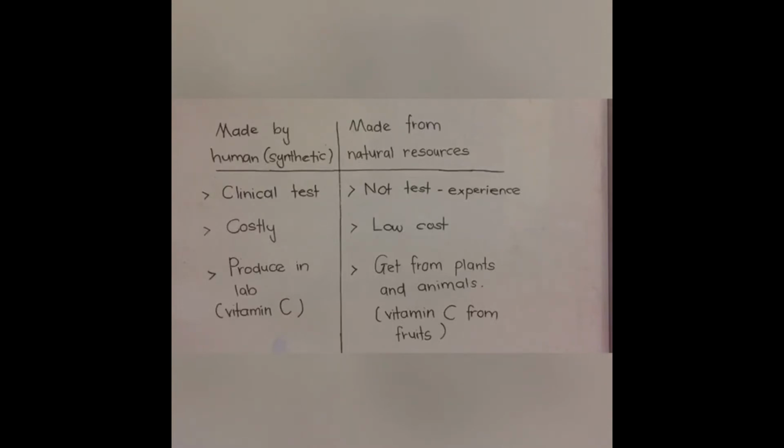For example, vitamin C produced in a lab is sold in pharmacies. But medicine made from natural resources comes from plants and animals, and the example is also vitamin C, but it is different: the human-made one can be obtained from the pharmacy, while from natural resources you can get vitamin C from fruit only.